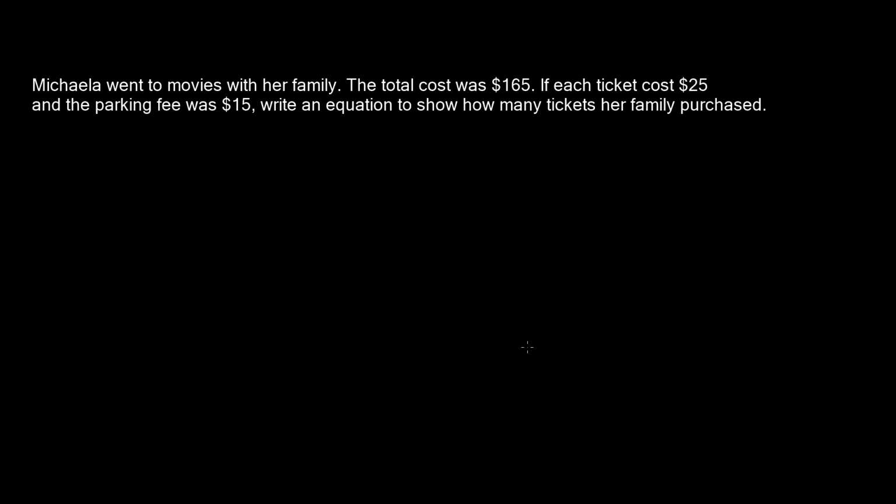So this reads, Michaela went to the movies with her family. The total cost was $165. If each ticket cost $25 and the parking fee was $15, write an equation to show how many tickets her family purchased.